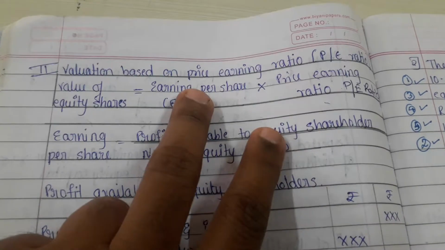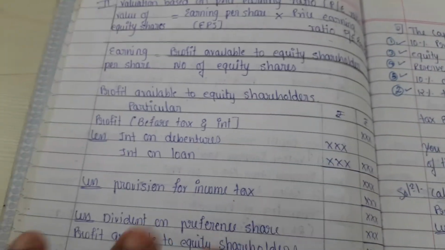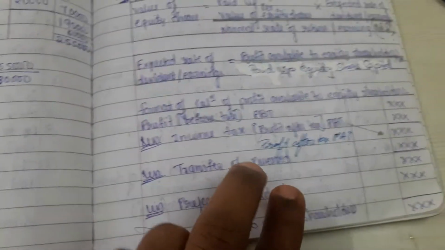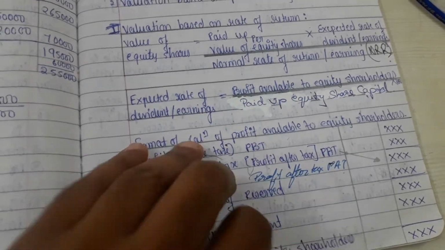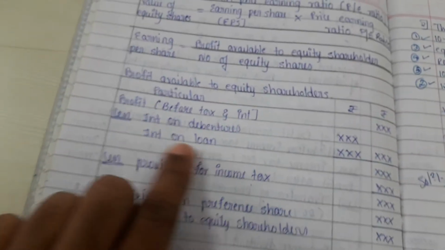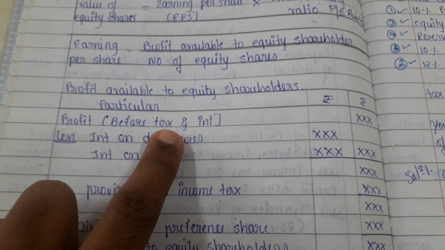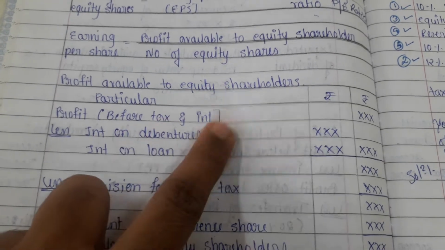Now under this, how to calculate profit available to equity shareholders? Now very important, look out the difference between the two formats. When we were calculating the profit available to equity shareholders under rate of return, this was the format. But when we are calculating under the PE ratio format, that is EPS, this will be the format. Clear with this, students? Profit before tax and interest.